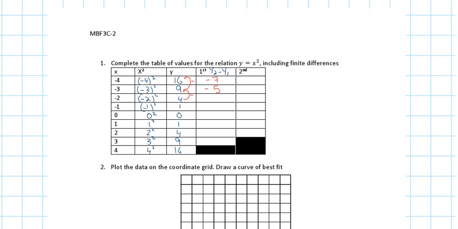Then 1 take away 4, -3. 0 take away 1, -1. 1 take away 0, 1. 4 take away 1. 9 take away 4. 16 take away 9. Anyone have any problems with the first difference?